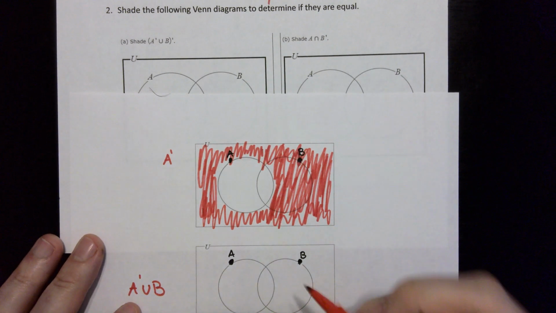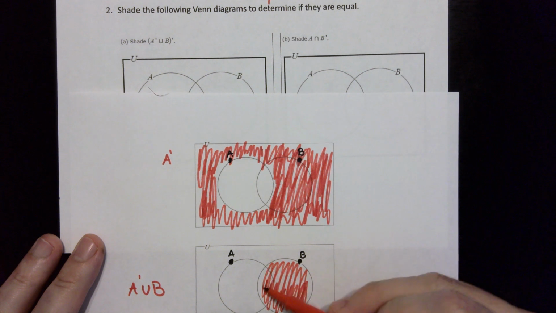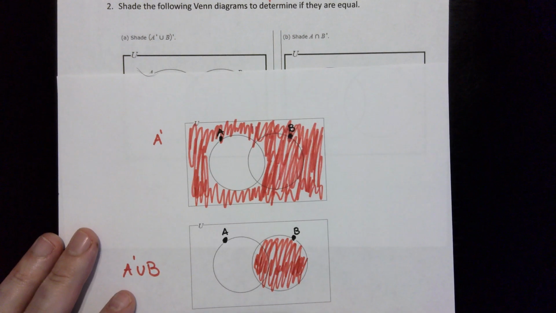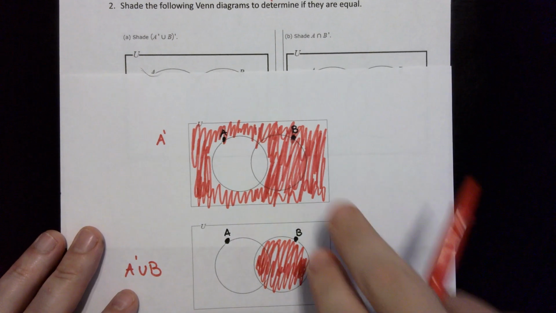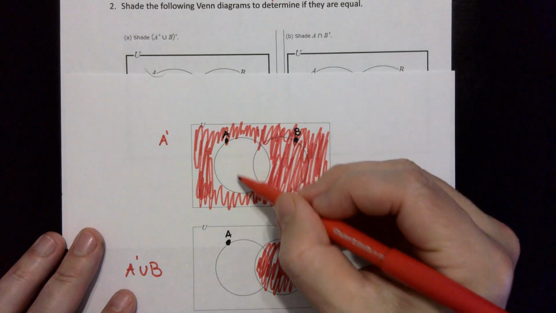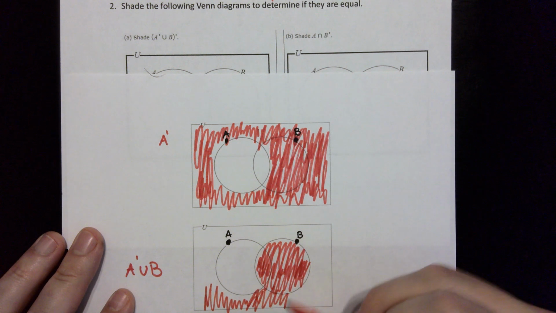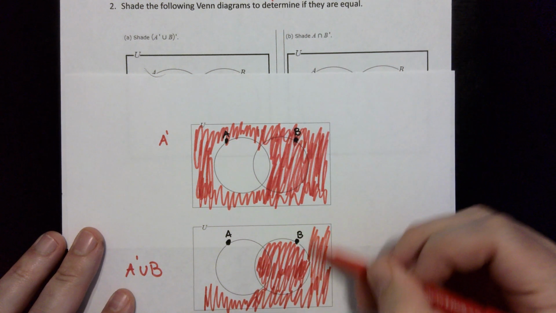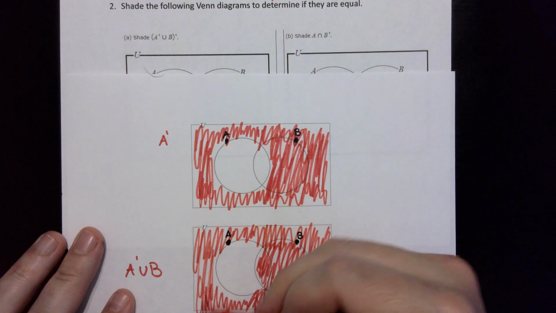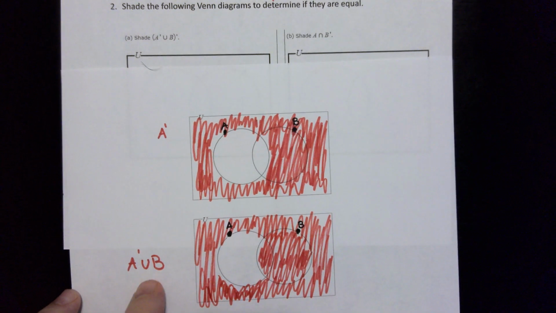Okay, so we know B is this. Okay, and we union that with this. Okay, and what's the only thing that I don't shade? It's out of these two, we shade everything that's been shaded at all, but it looks like this part of A right here never gets shaded by either one, so I'm going to leave that out of my final shading. Okay, so there we go. All right, so that is A complement union B.